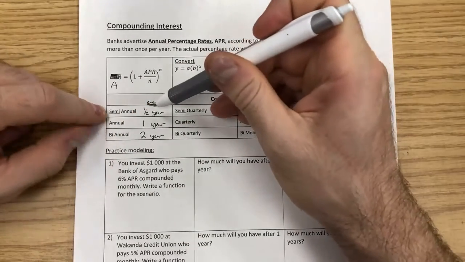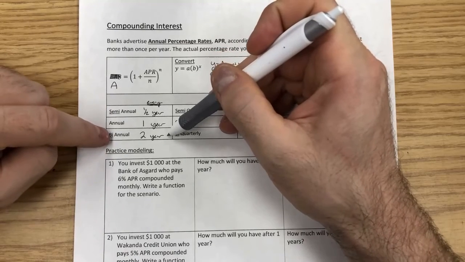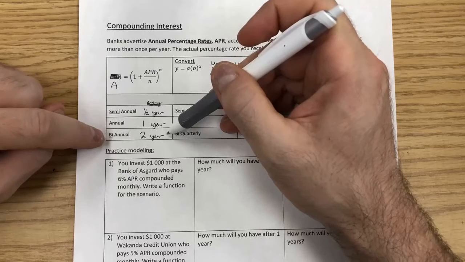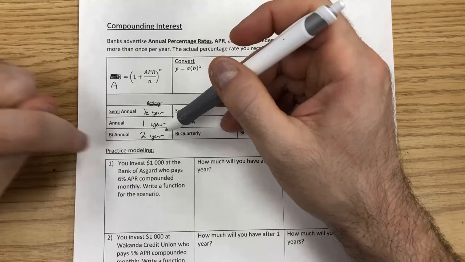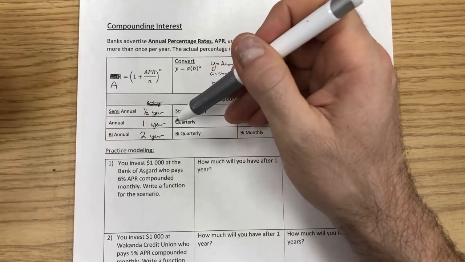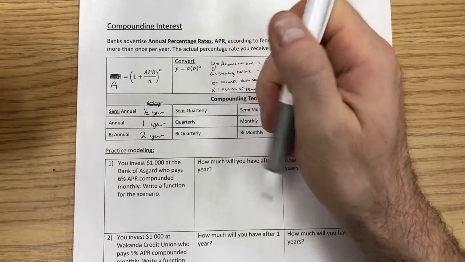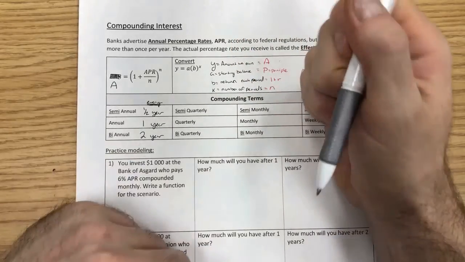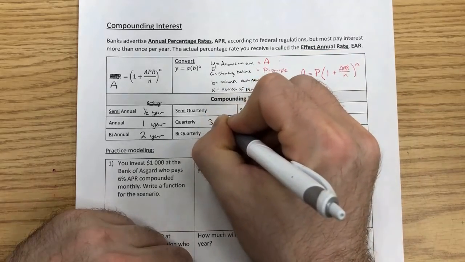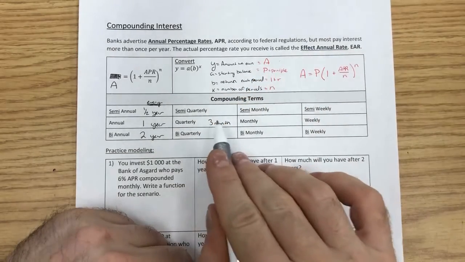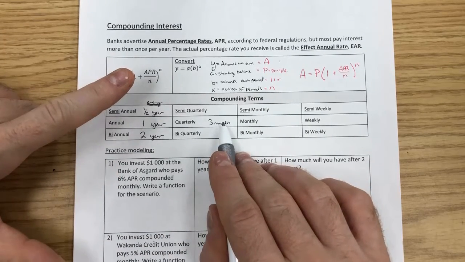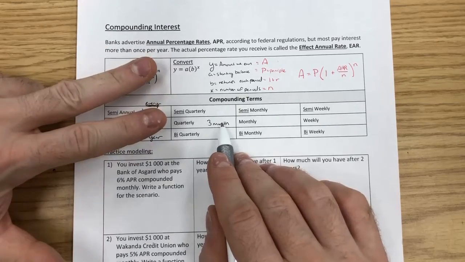So if you get paid semi-annually, or what a lot of people say is, when I get paid biannually, do I get paid twice a year or every 2 years? Remember, biannual means you get paid every 2 years. If you get paid semi-annually, you get paid every 6 months. Annual, you get paid once a year. This is quarterly. It's every quarter of a year, so it's every 3 months, because you have January, February, March, April, May, June, July, August, September, October, November, December.